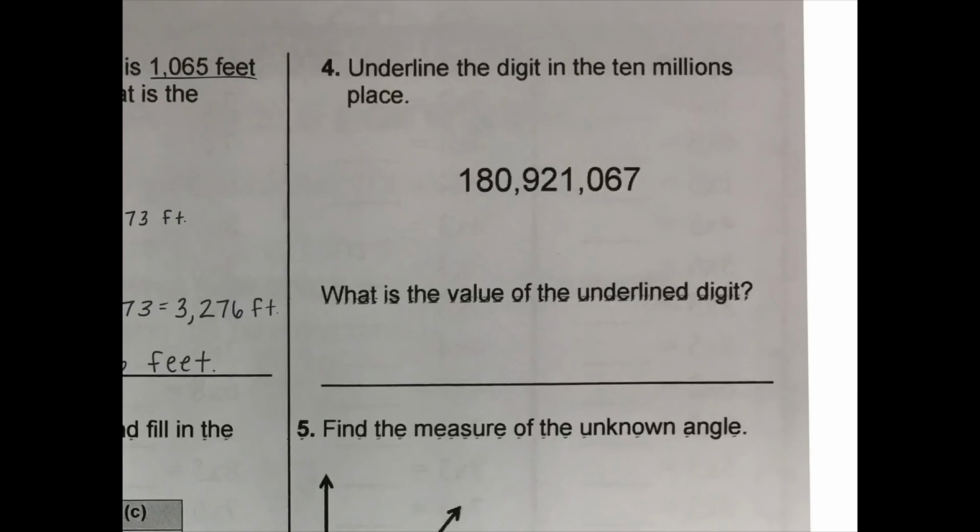Okay, number 4, underline the digit in the 10 millions place. Then the question asks, what is the value of the underlined digit? We know value is how much it's worth. Cha-ching. So underline that digit, write the value on the line. You can take care of that one on your own.